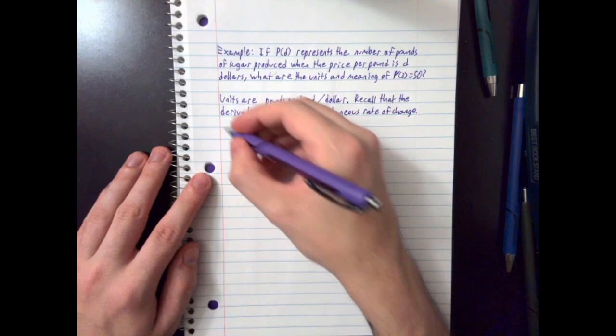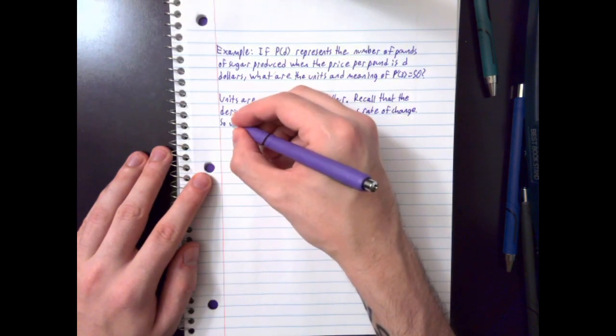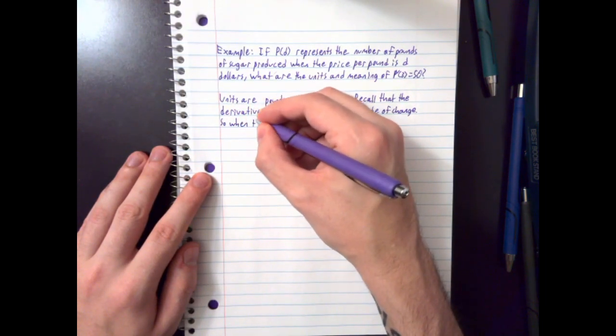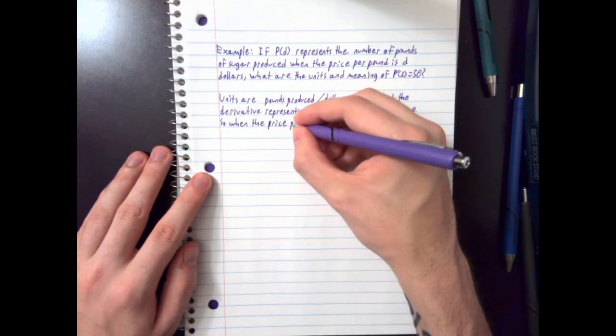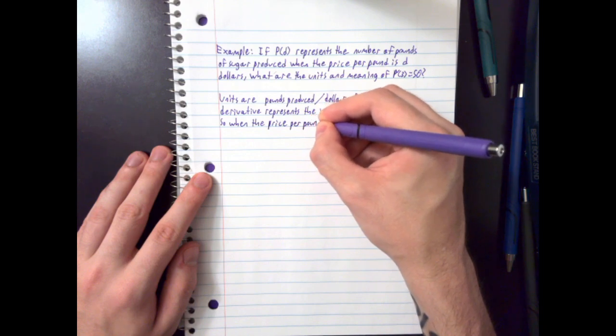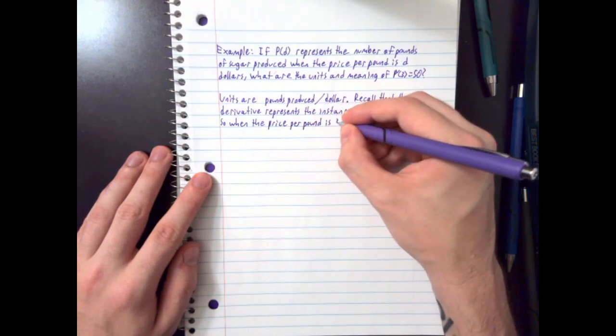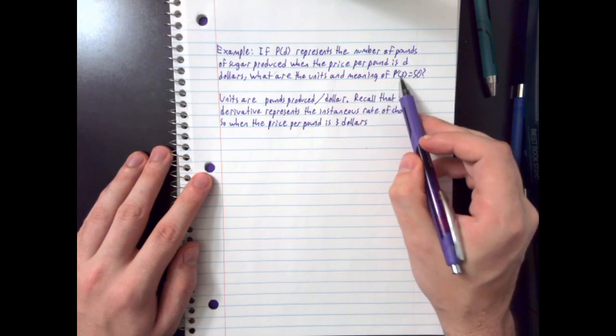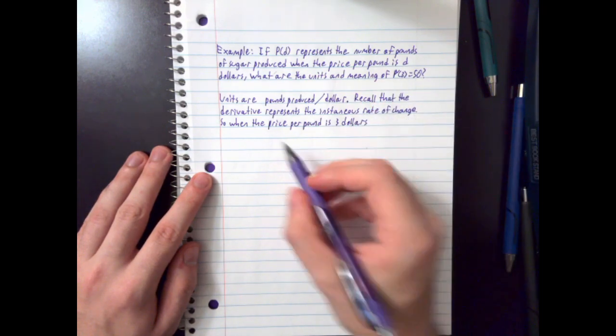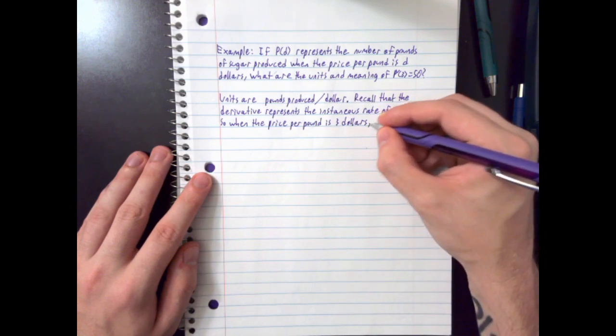And so, when the price per pound is $3, that's what this 3 here means. Our price per pound is $3. Price to produce a pound is $3.